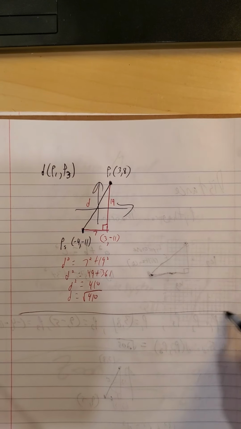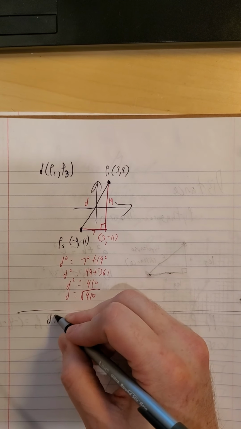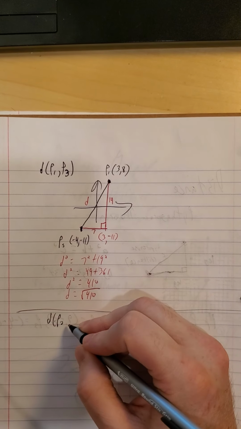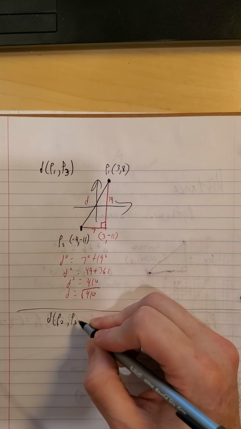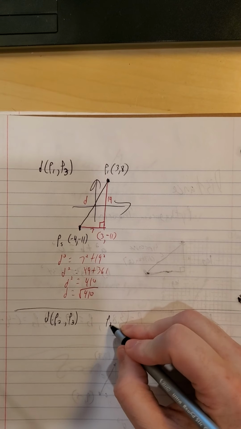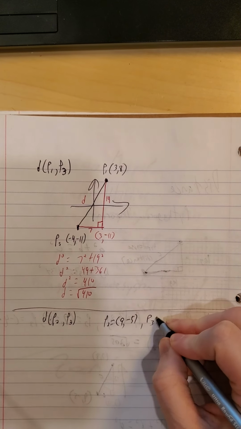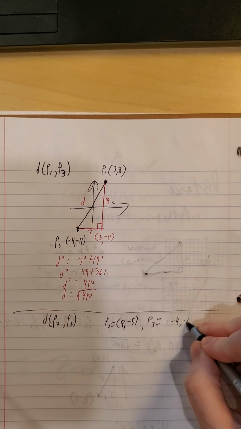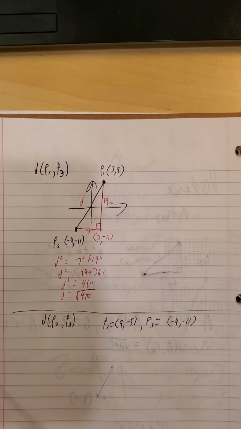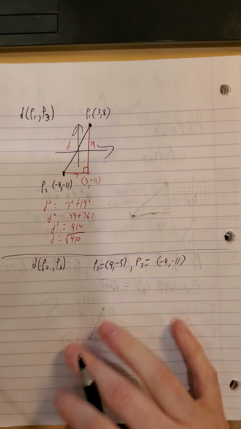All right, so we did 1 and 2, 1 and 3, so I'm going to ask you to try the distance between point 2 and point 3. Just a reminder of what those points were. Point 2 was 9, -5. Point 3 was the -4, -11 we just saw. So go ahead and pause that, see if you can find the distance. Okay, welcome back.